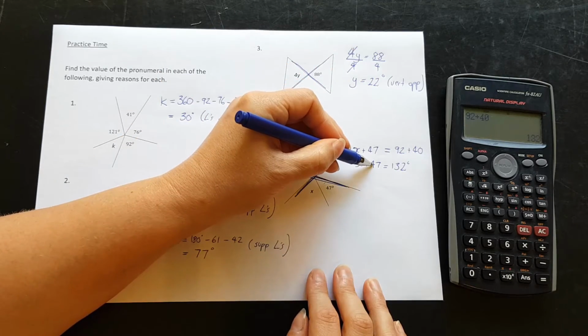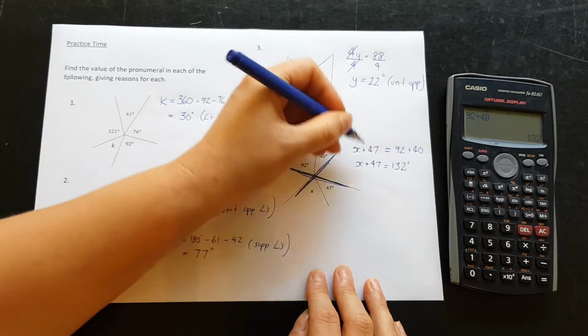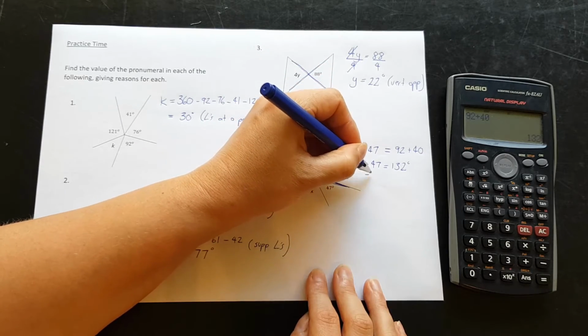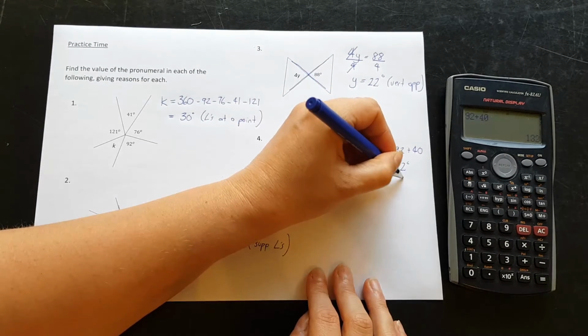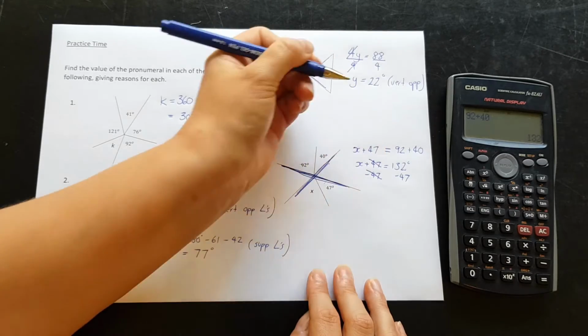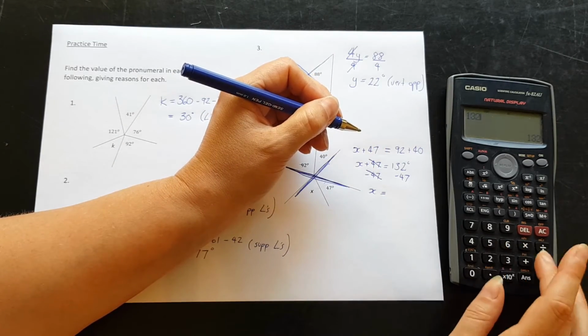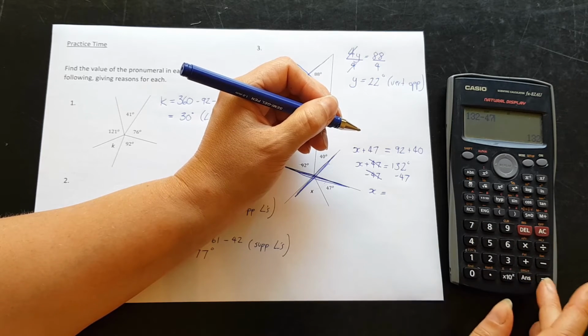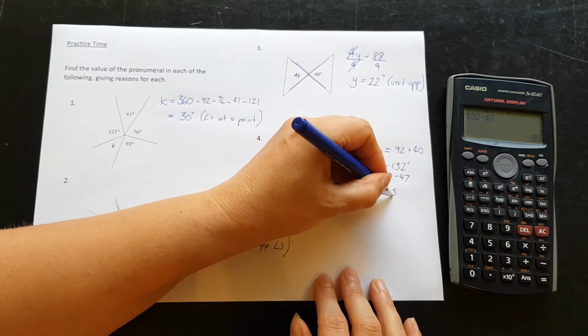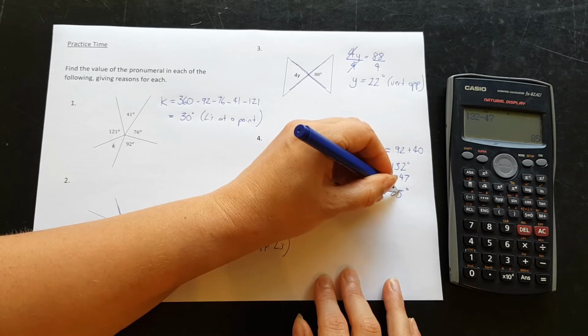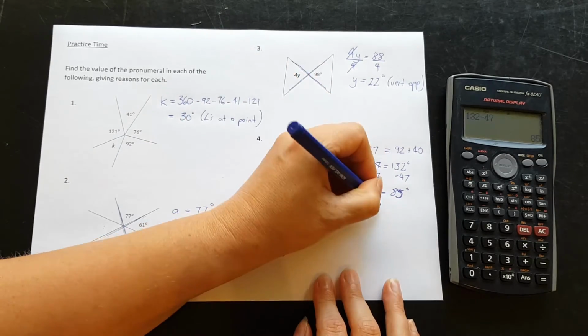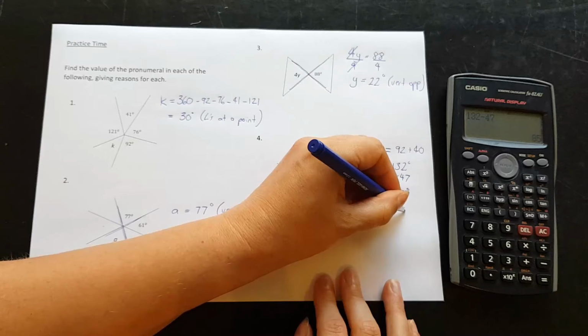And then I just need to get rid of the 47. Move it to the other side to get x by itself. So to do that, I'll have to subtract it from both sides. So x is equal to 132 minus 47, 85 degrees. Now to do all of that, we were using vertically opposite.